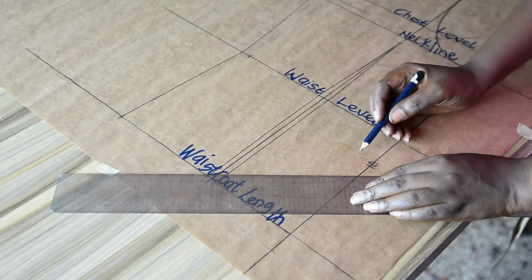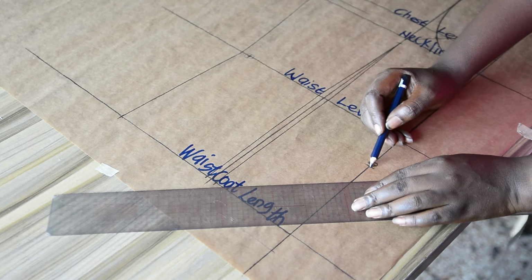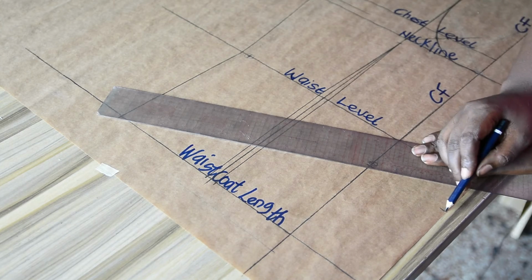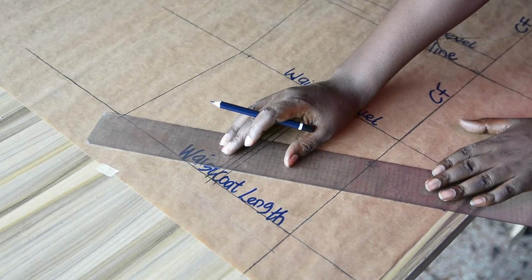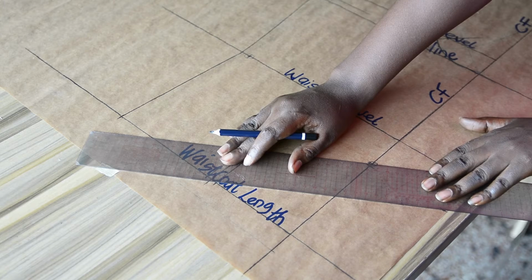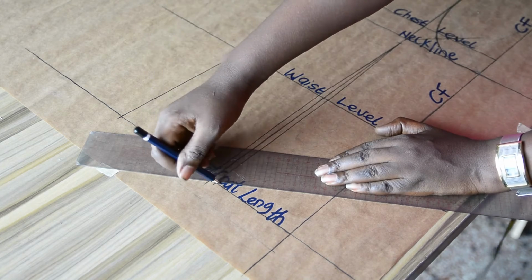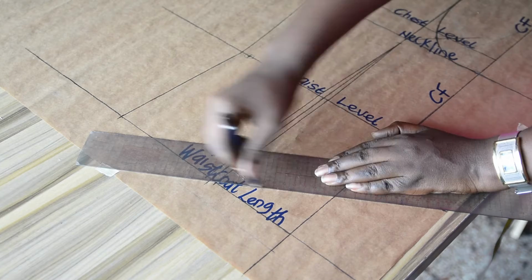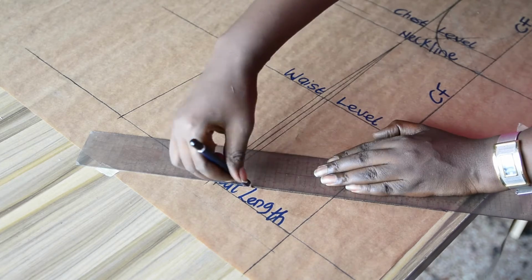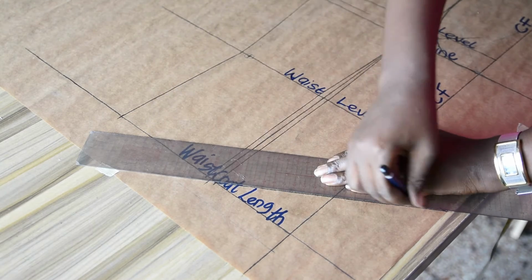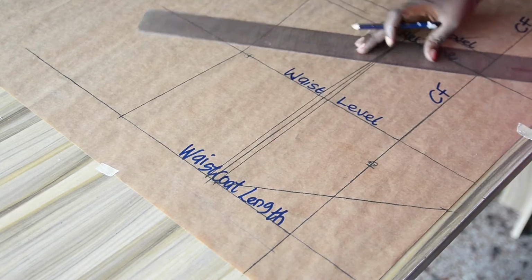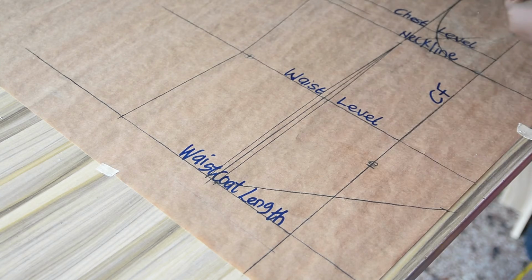So I'm ignoring the 2 inches I have on the center front. I'm maintaining the one I have at the edge of the pattern paper. So I'll be connecting the 2 inches point to the first dart point I have towards the center front, and I will make a straight line. Okay, so this is what I have.